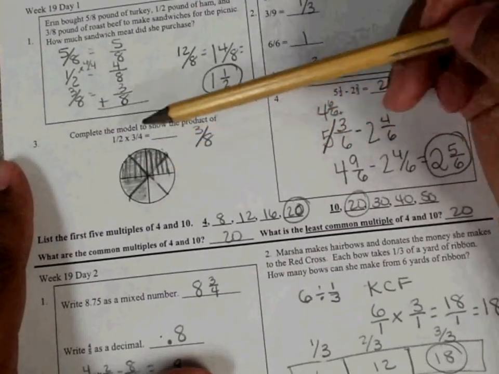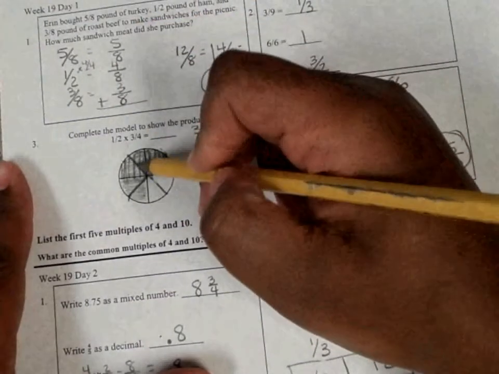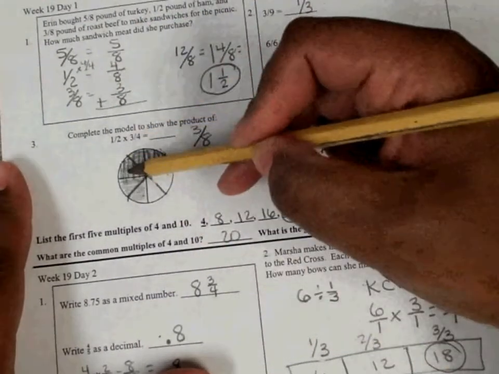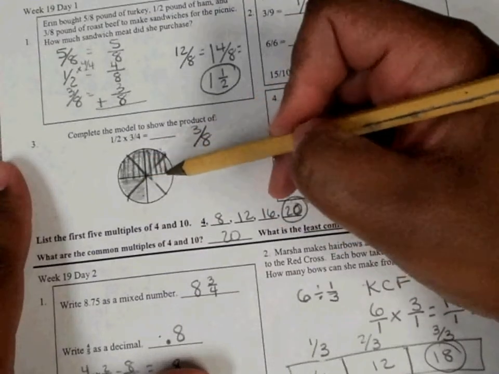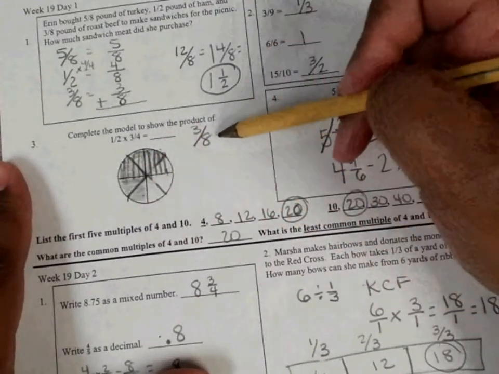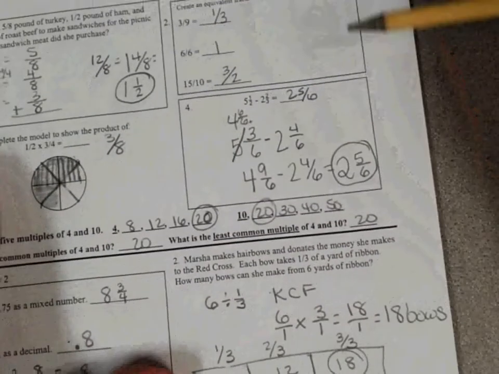And once I did that, what do I recognize? I recognize that my overlap fell on 3 pieces. So 1, 2, 3. So that gives me 3/8, 3 out of 8 pieces total. So there's my product, 3/8.